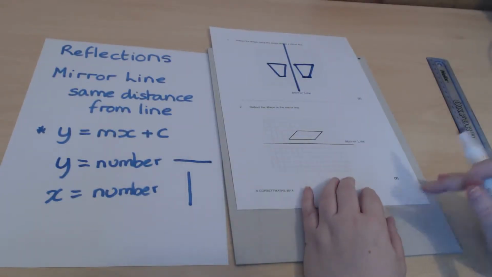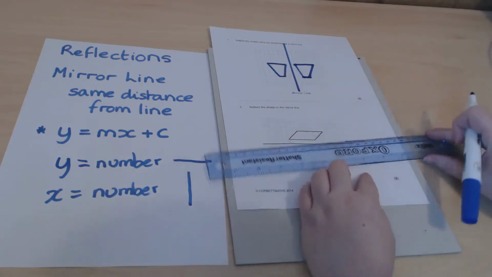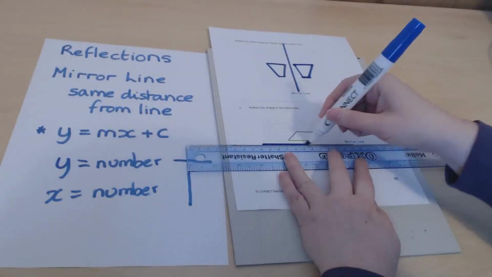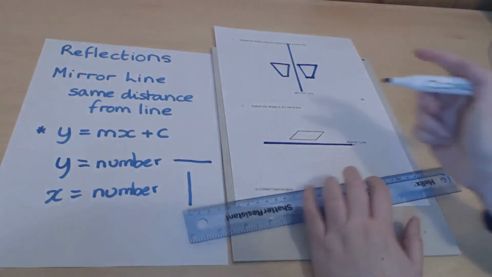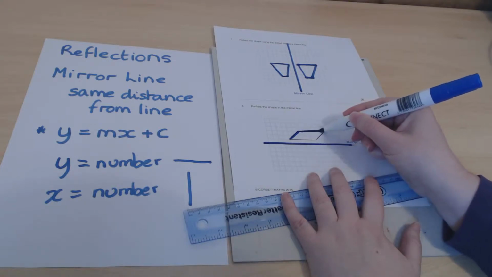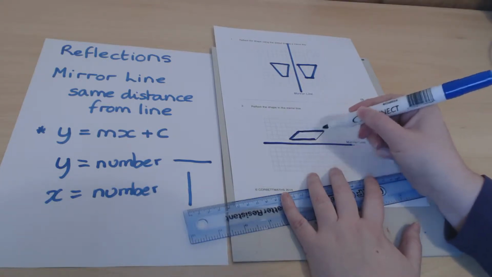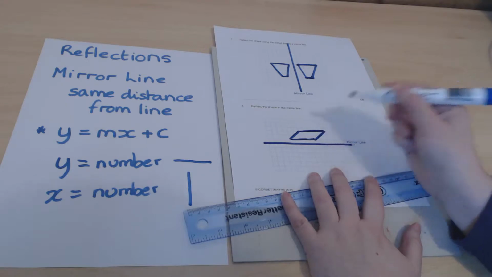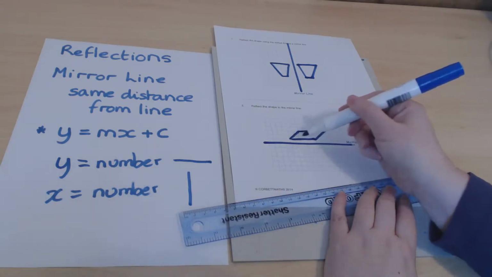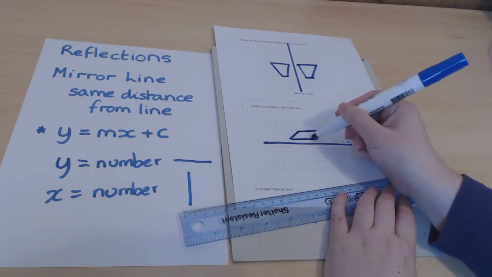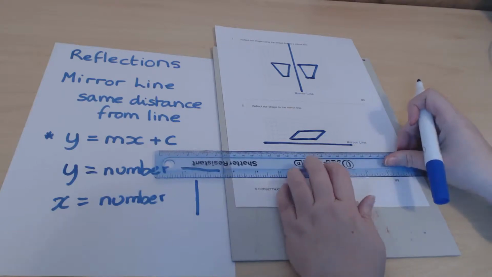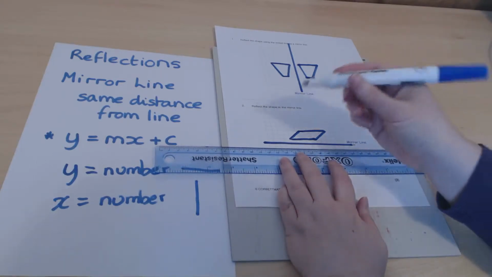Okay, here we've got another example. So the mirror line this time, you might be able to see that quite well, but I'll still go over that, is here. And this time we have a parallelogram. Also a quadrilateral, obviously, but a special one. So notice that this is 1 square high away from this line. So that line there needs to be 1 square away from the line on the other side. So we'll draw that in.